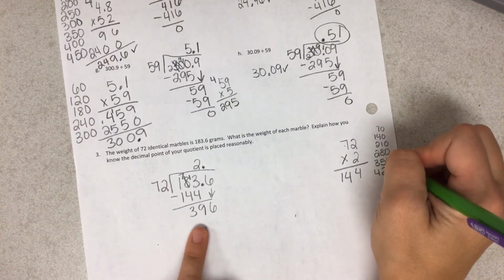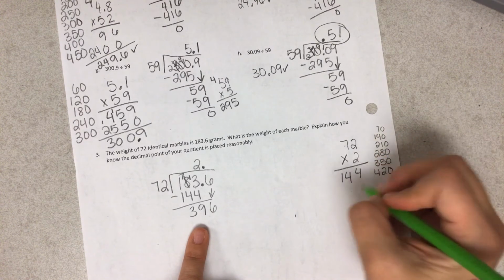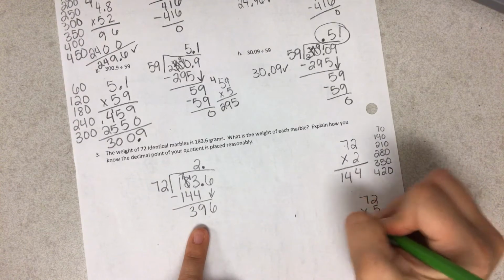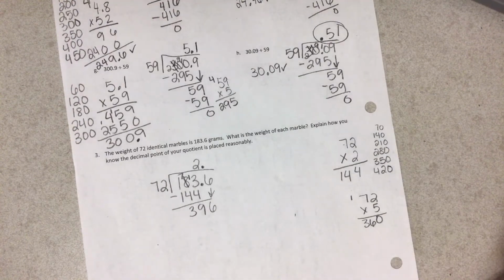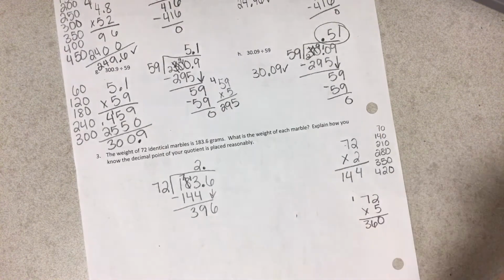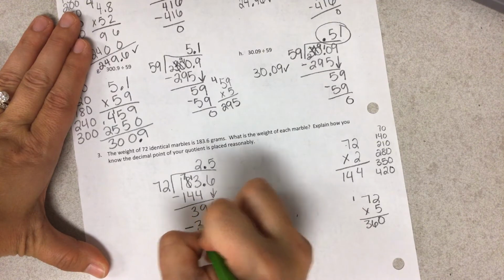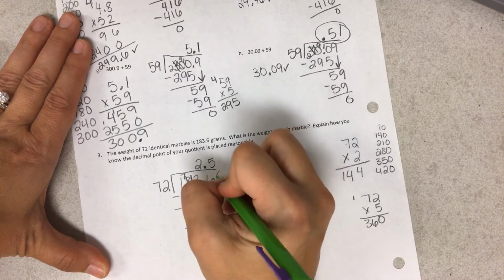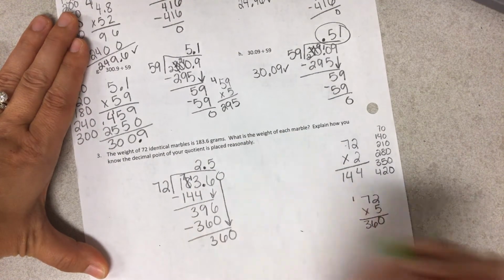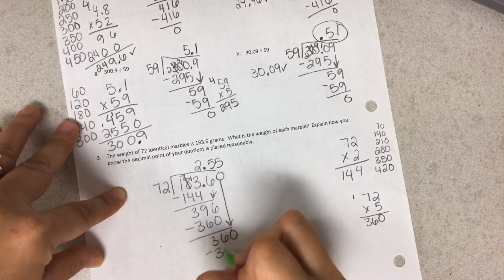Okay, so it looks like 35 might be my best guess, so I'm going to go 1, 2, 3, 4, 5. So I'm going to do 72 times 5, 360. Yep, probably not going to be able to add another one. So I'm going to put my 5 here. I'm going to subtract that 360. 3, add a 0, bring down my 0. And hey guys, look at that. I don't have to do any more work because I know that it goes in that much.